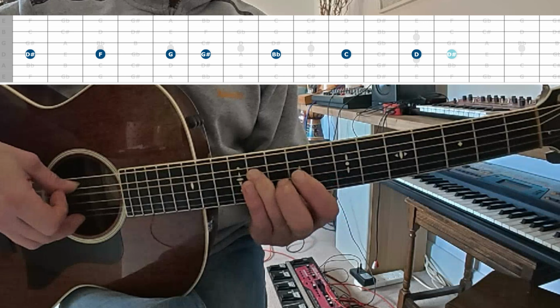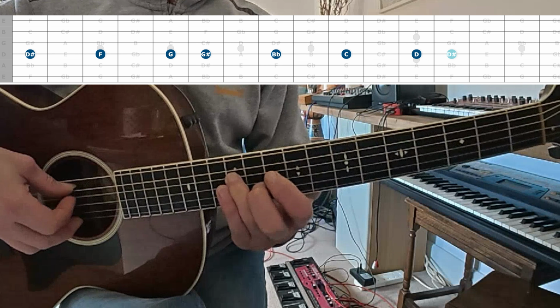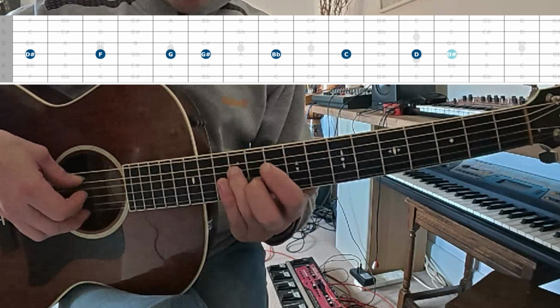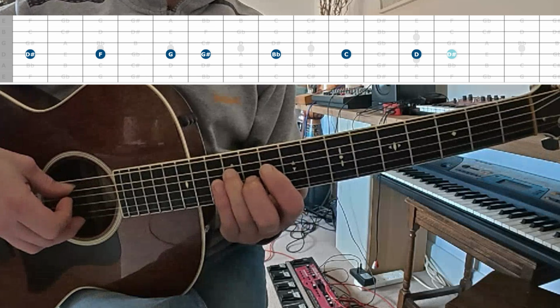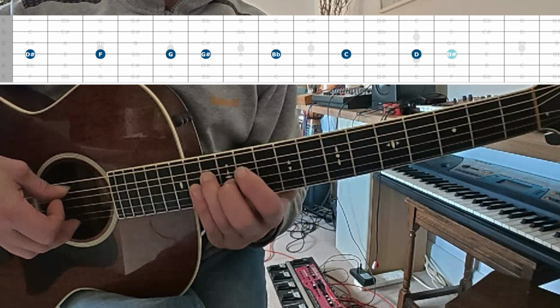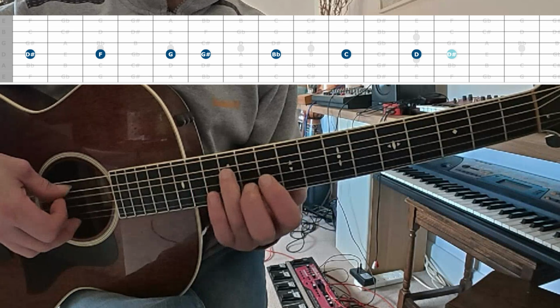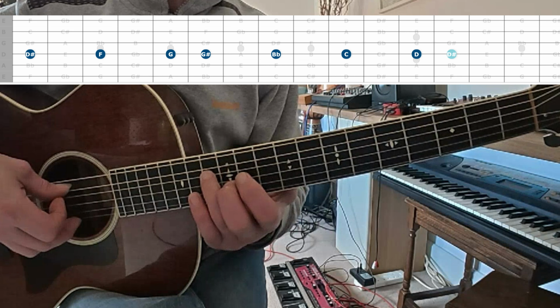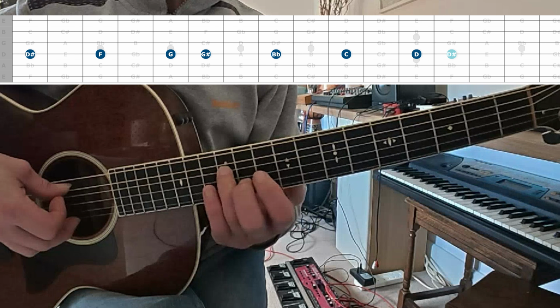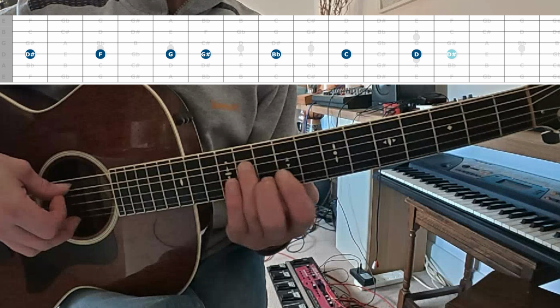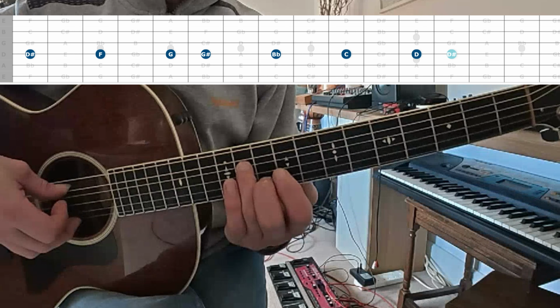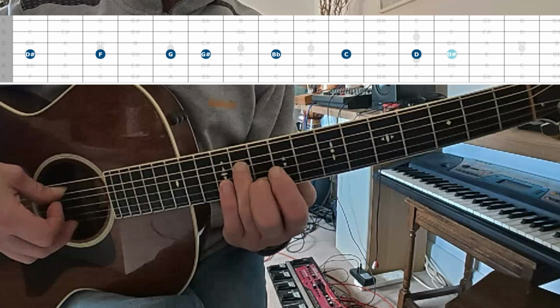C, D, so D is your 7th note behind the D sharp. Do you get me? So if you're playing a D sharp, your 7th note will be a D. So to flatten that, you go to a G sharp, C sharp.